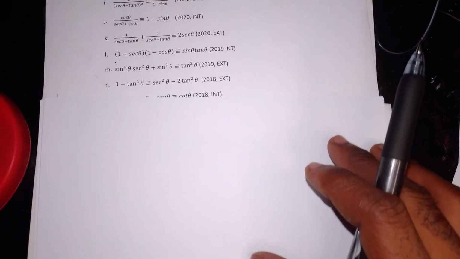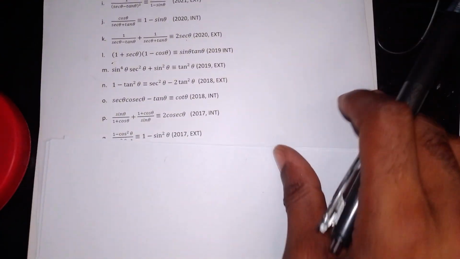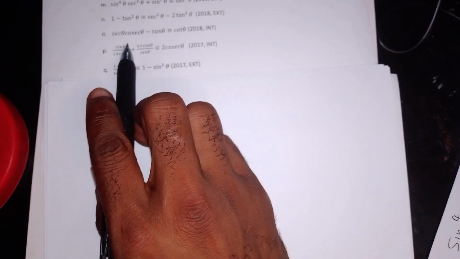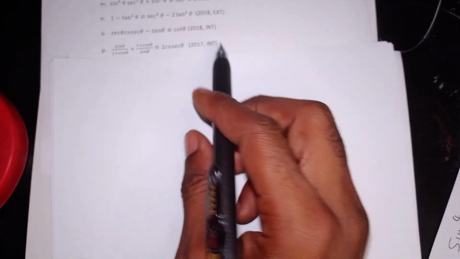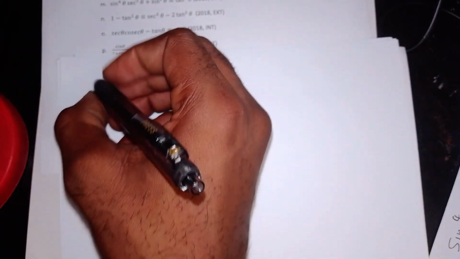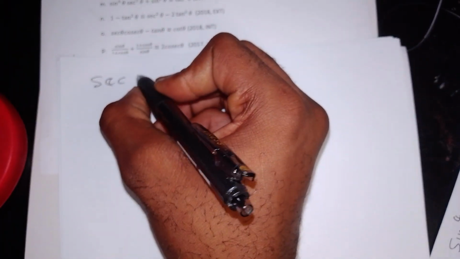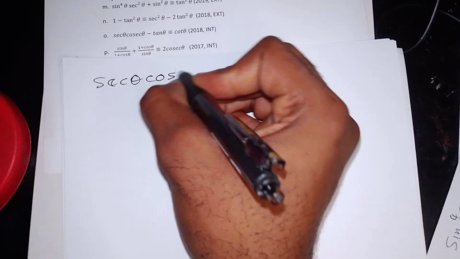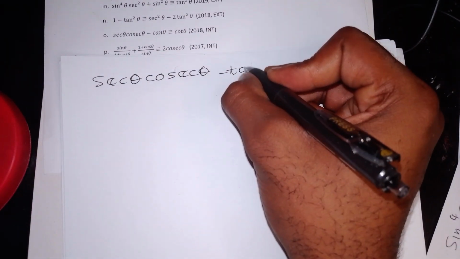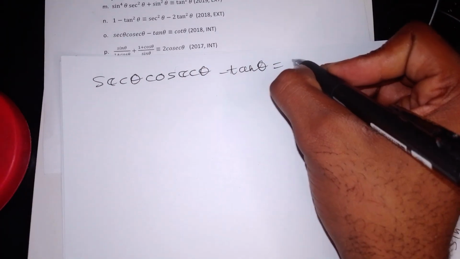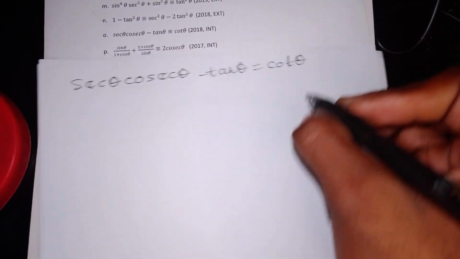And then the next problem is 2018. This should be internal. So 2018 internal, we have sec theta cosec theta minus tan theta is equal to cot theta.